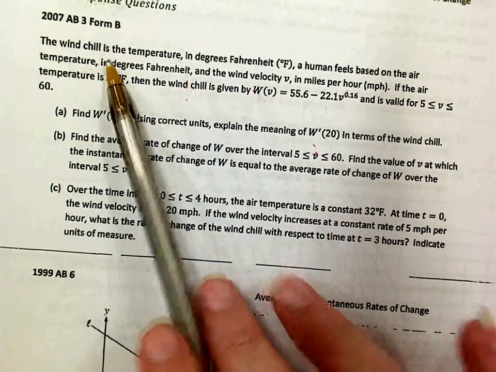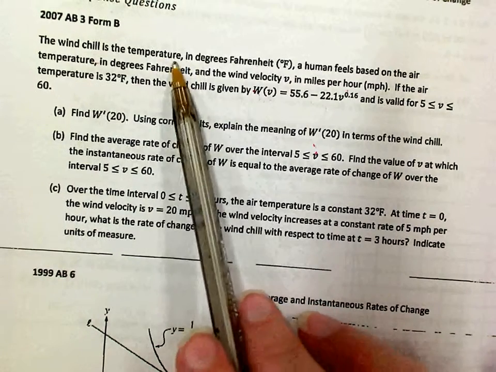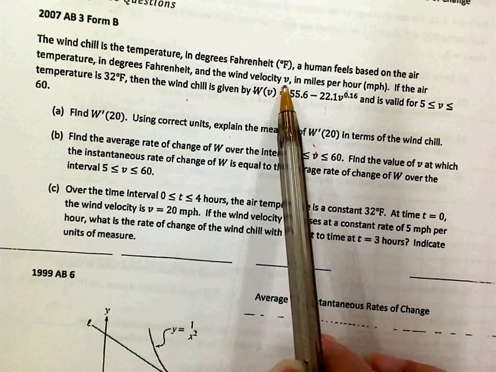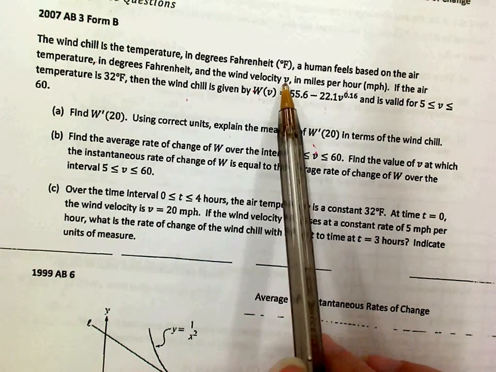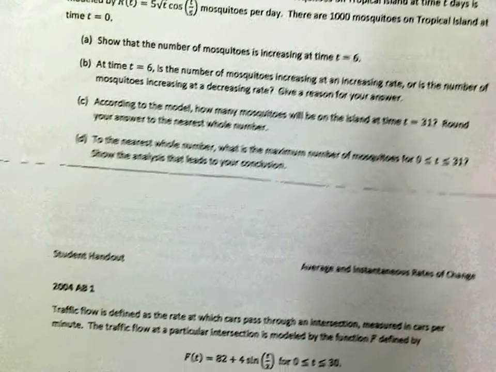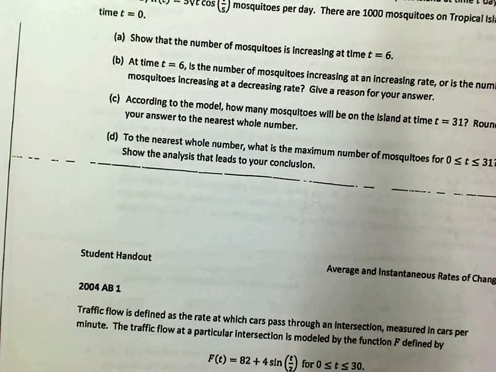Wind chill is the temperature in degrees Fahrenheit and the wind velocity, but it doesn't say like what it is. I don't like that question. It's true. They definitely didn't ask another one like it. That was weird. Let's talk about mosquitoes. I hate those.